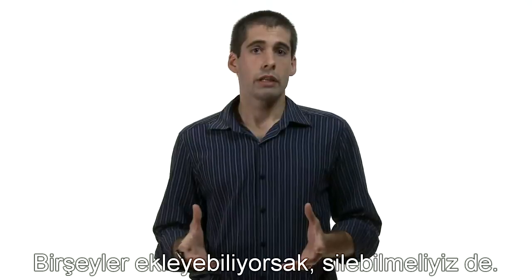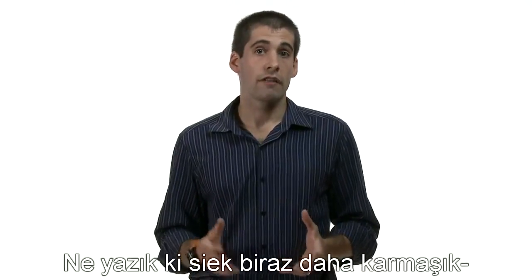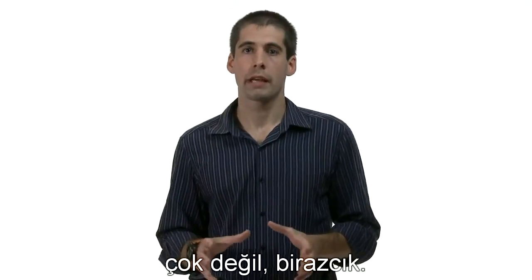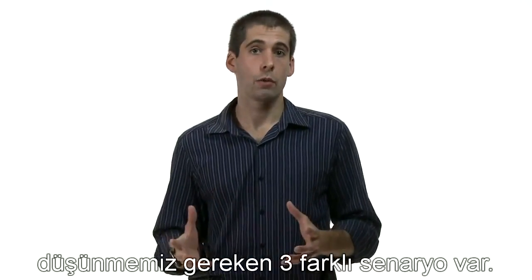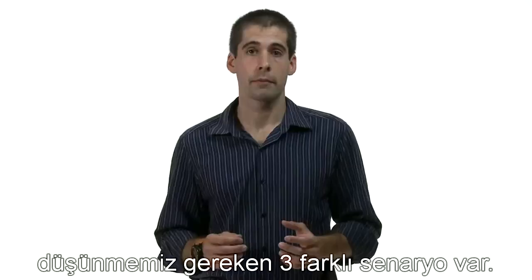If we can add things, we better be able to delete things as well. Unfortunately for us, deleting is a little bit more complicated. Not much, but just a little bit. There are 3 different scenarios that we have to consider when deleting elements from a binary search tree.